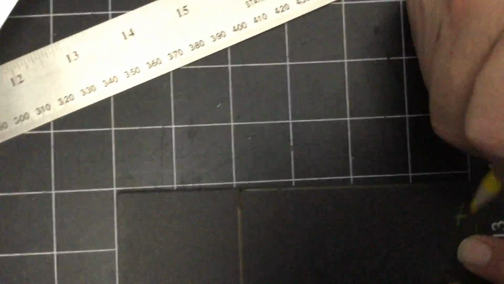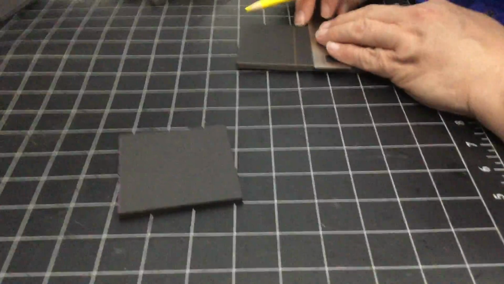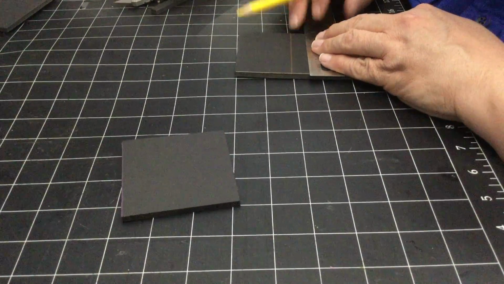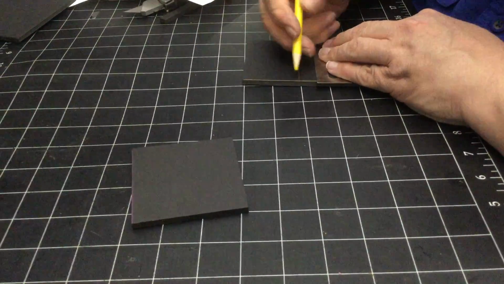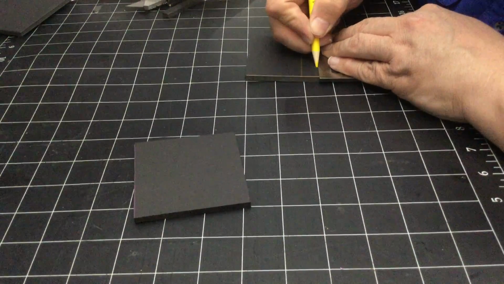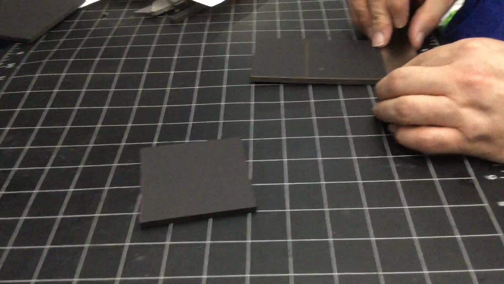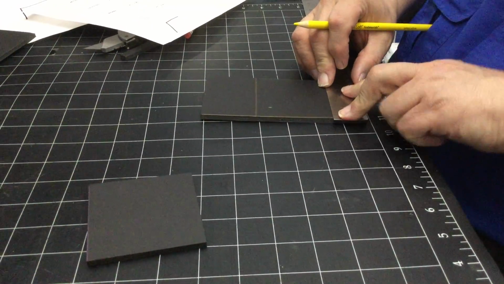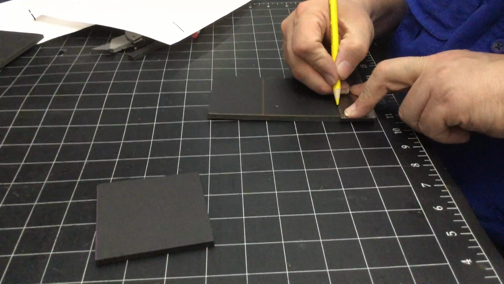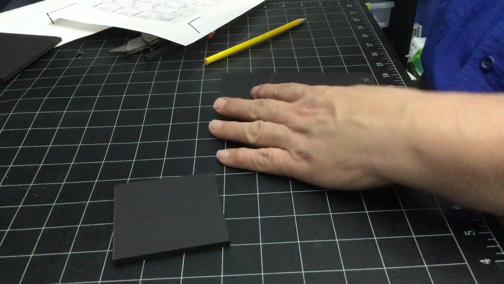So that cut, not good. That would be a bad cut to make. So, yeah, slow down. Look at what you're doing. This is why we have slowed this project down, so that if you're doing a little bit at a time, it gets easier.